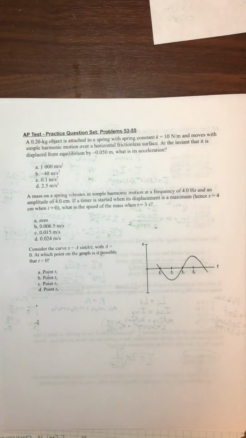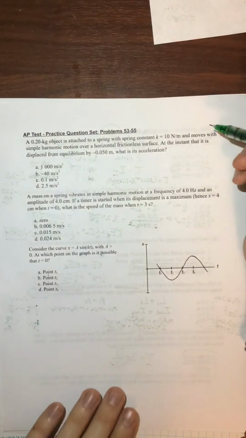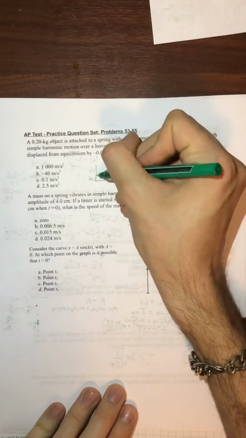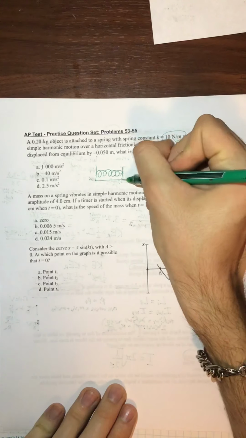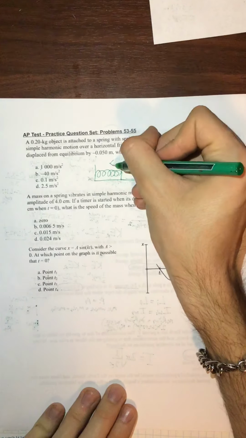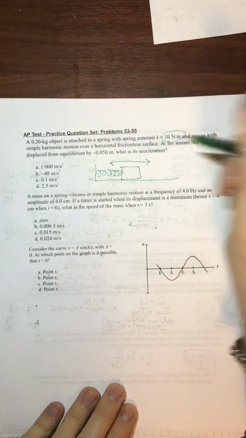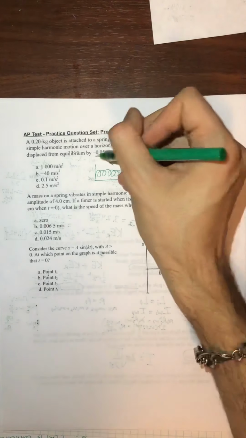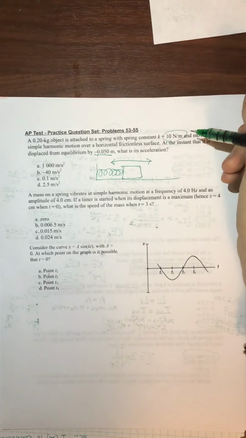All right, last one. A 0.2 kilogram object is attached to a spring with a spring constant K of 10 Newton meters, and moves with simple harmonic motion over a frictionless surface. Basically you have this setup: there's a spring, there's a box on that spring, and the thing goes back and forth like that. So there's an oscillating system. At the instant that it is displaced from equilibrium by this far, what is its acceleration?